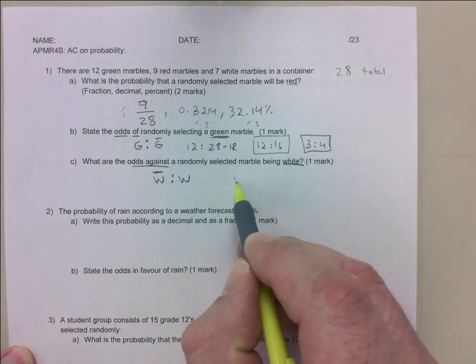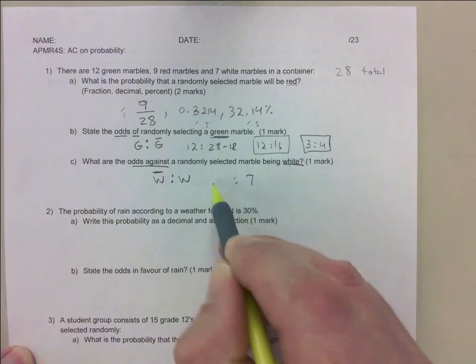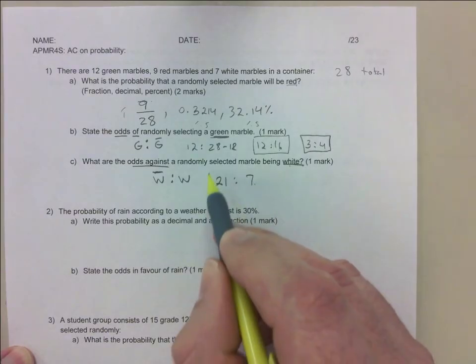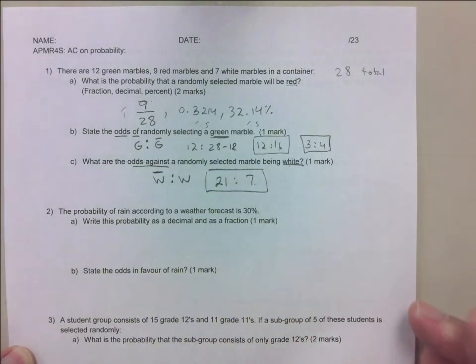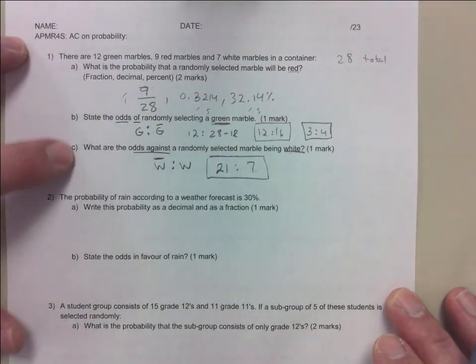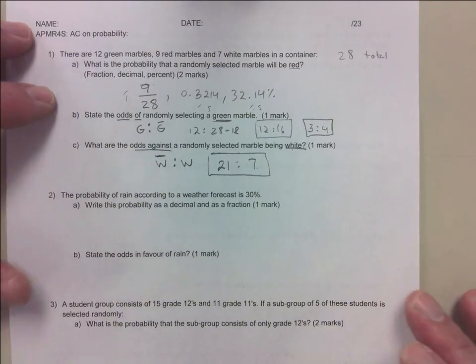So white, I start with white first. There's 7 of them, so this must be 21 because combined I get my 28, okay? So you get a mark for that. So what are we at for this? So 4 marks for question 1 if you're keeping track.